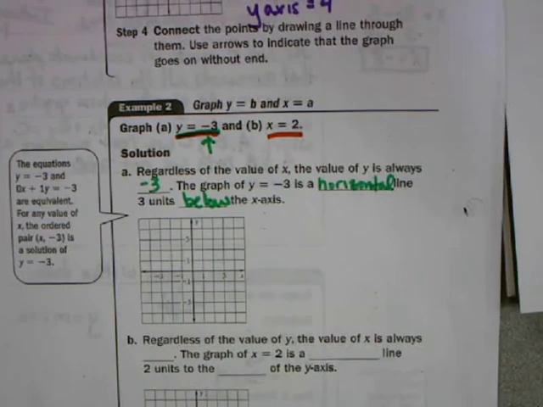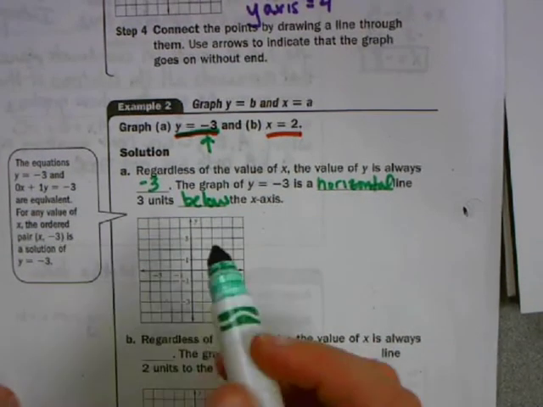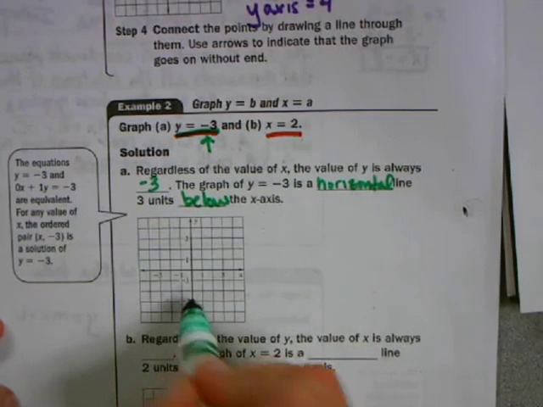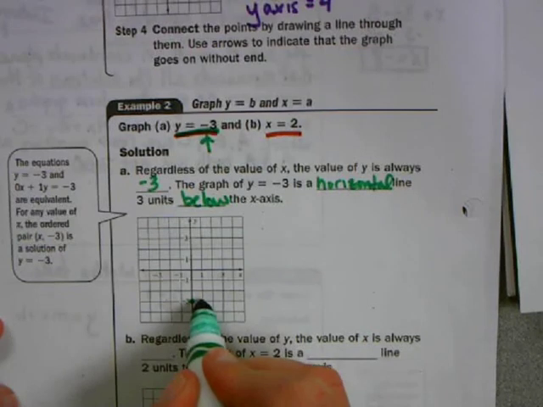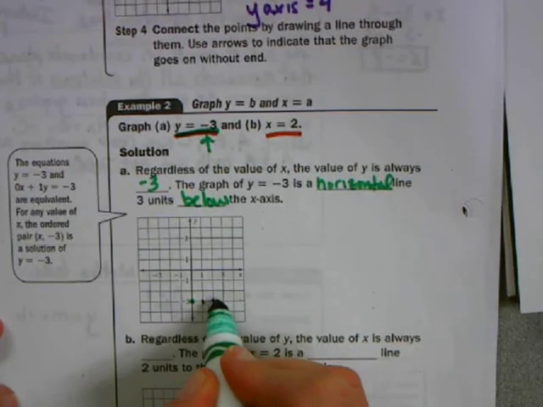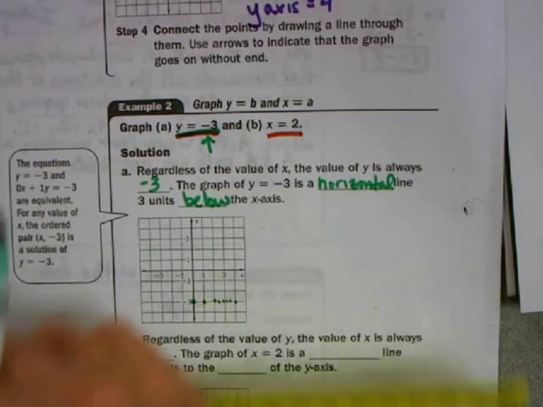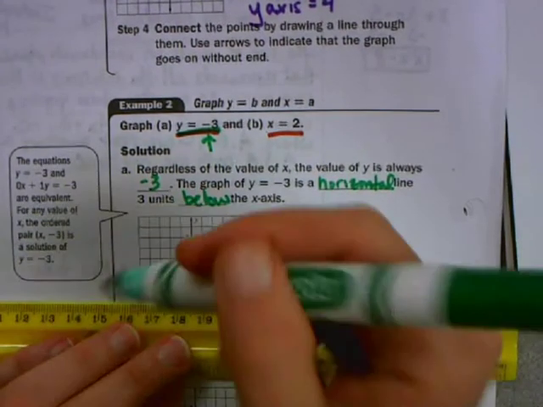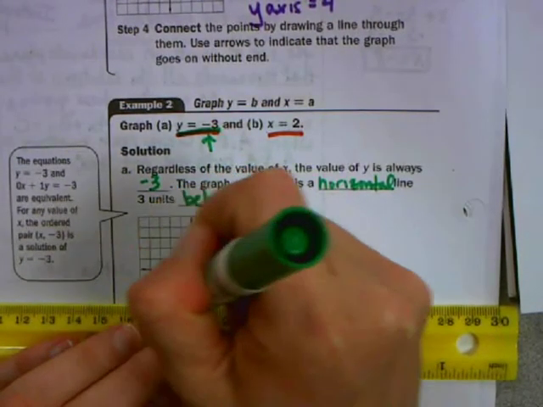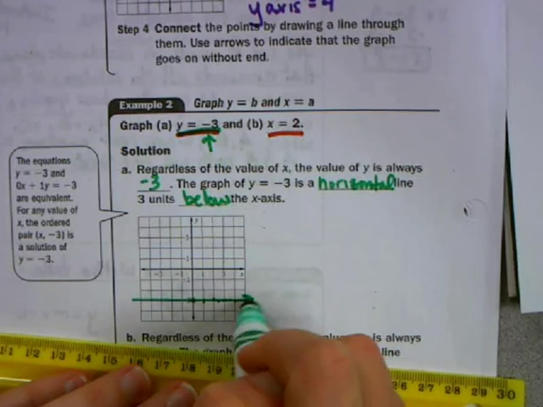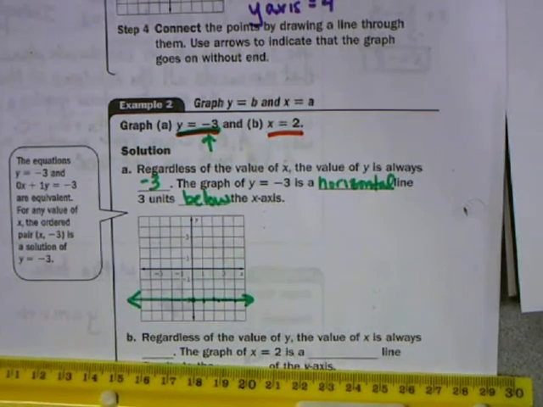Okay, it's a horizontal line 3 units below the x-axis. So that would be right here. So y is -3 here, y is -3, y is -3, all along there, going on forever and ever and ever. So the graph, when y is equal to a constant, is a horizontal line right wherever that number was.